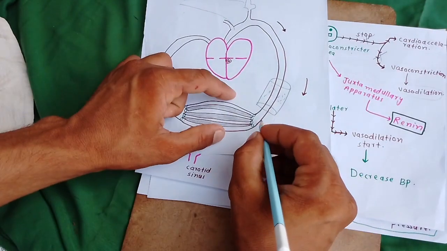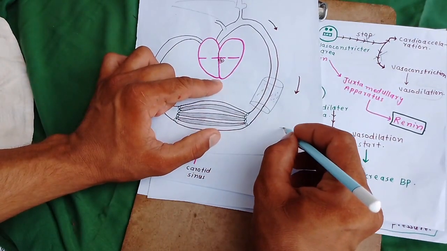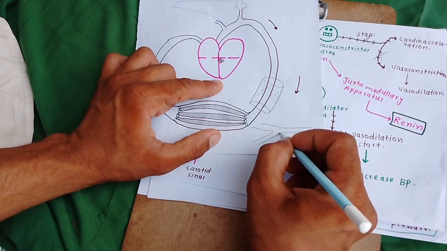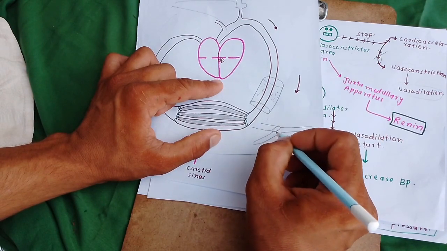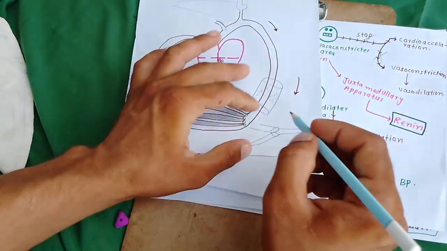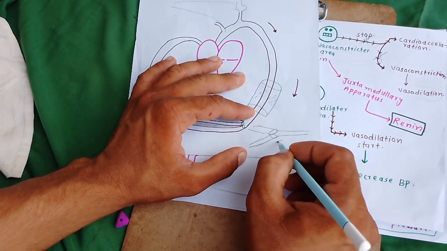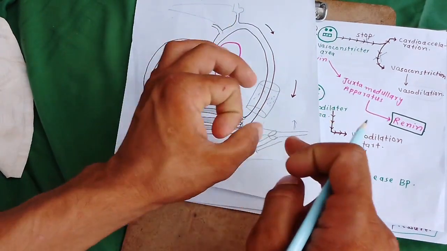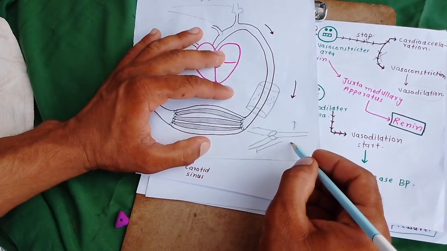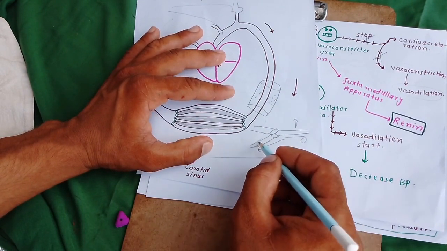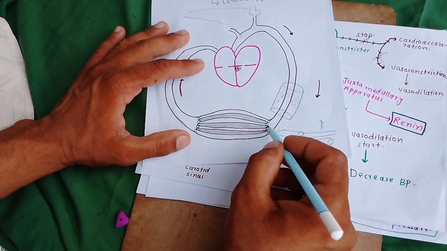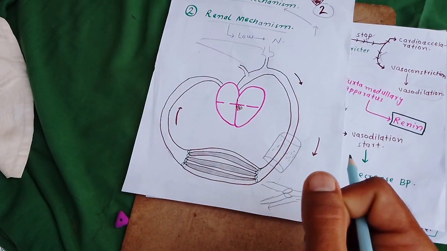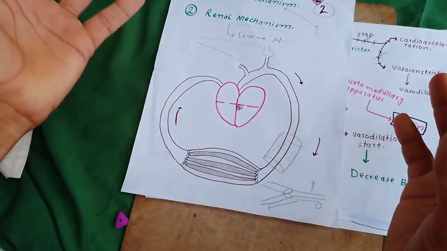Okay, here, as we know, this is a simple concept. These are the arterioles and these are the capillaries. There is a ring. When this ring constricts, the flow of blood to the capillary slows down and it increases the BP. So when dilatation of the blood vessel occurs, this ring dilates. When this ring dilates, more blood goes from the arterioles to the capillaries, and therefore the blood pressure falls to the normal level. So this is the nervous mechanism which causes vasodilation.